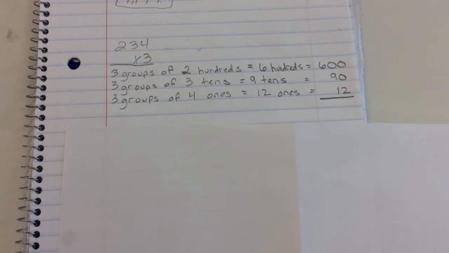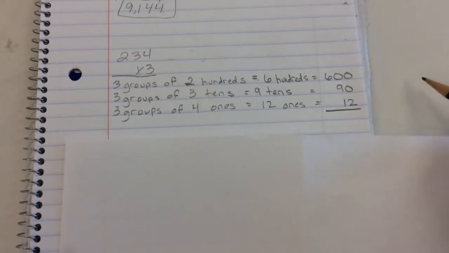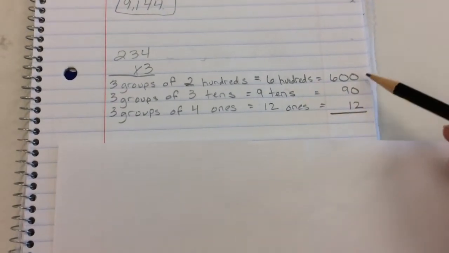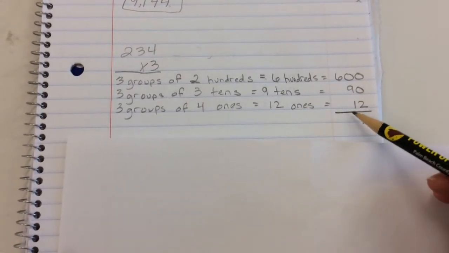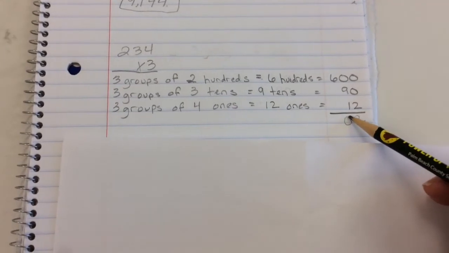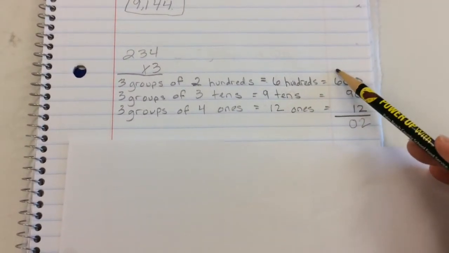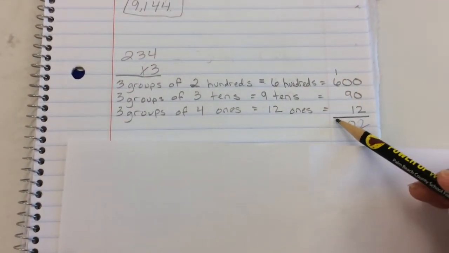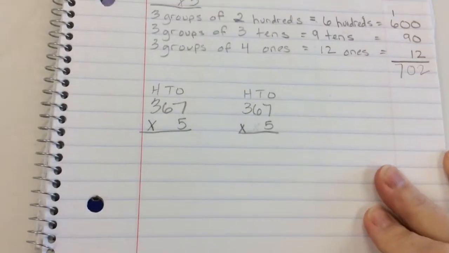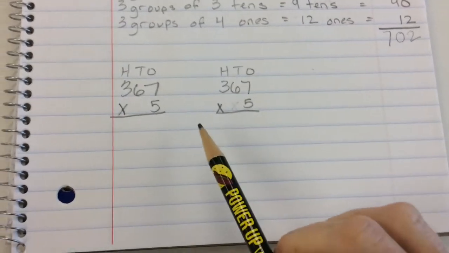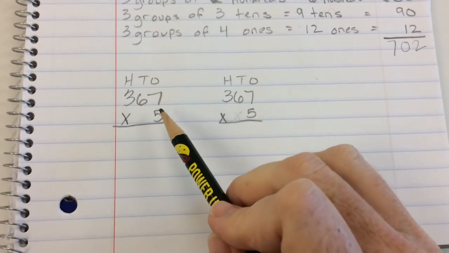And when you add them up, you get 0, 0, and 2 makes 2. 0, 9, and 1 is 10. Carry the 1. And 1 and 6 is 7. 702.